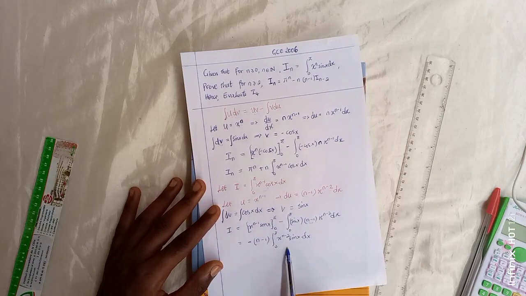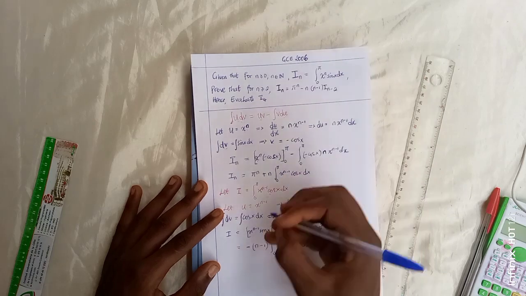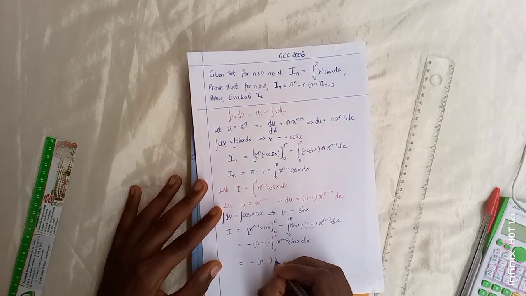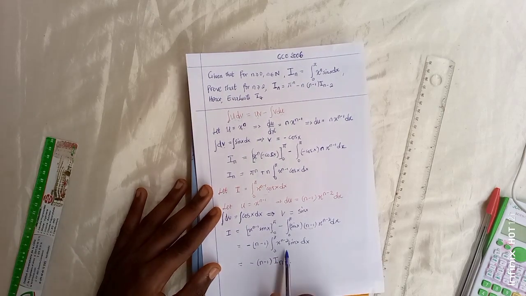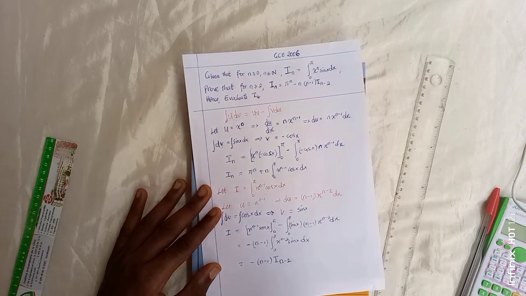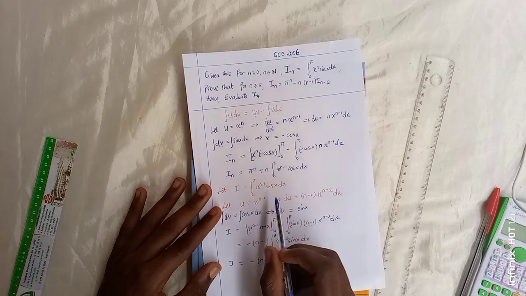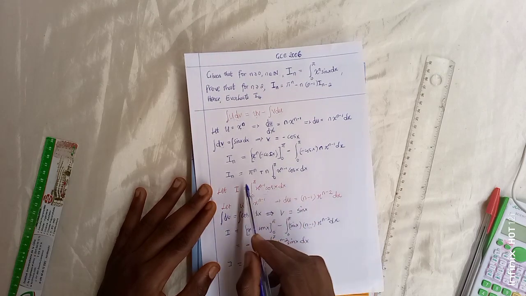If you recognize this, you see that it is just the integral I when n is replaced by n minus 2. So this is negative n times n minus 1 times I sub n minus 2. Remember, I represents this integral here, so I'll replace it there.